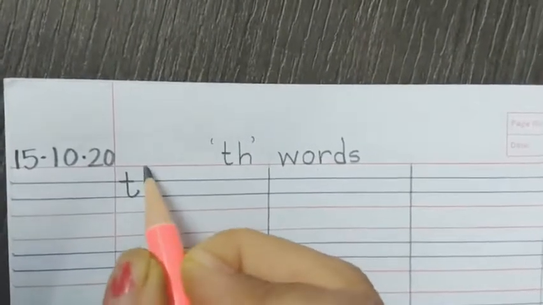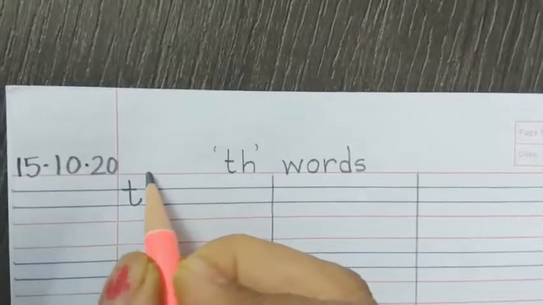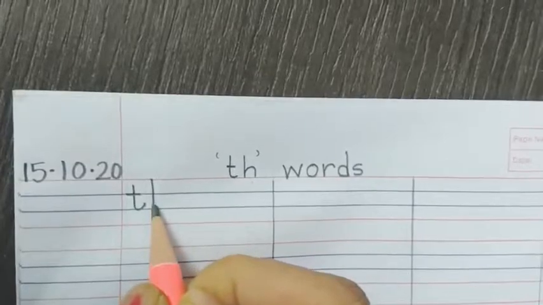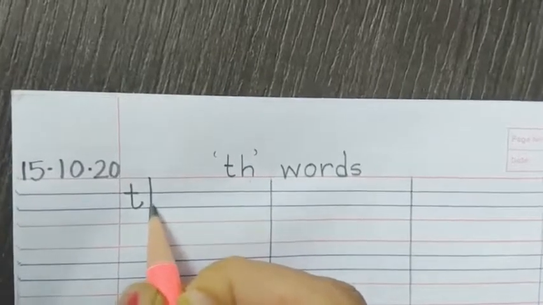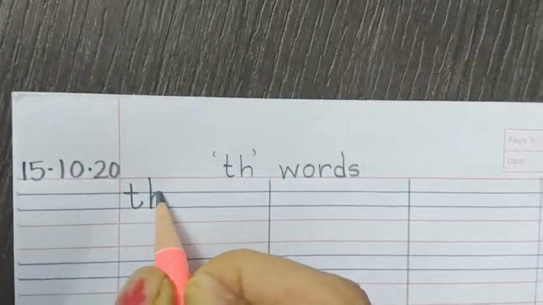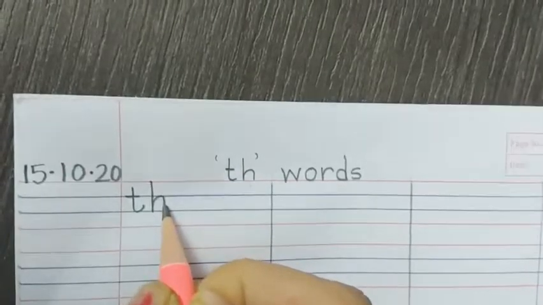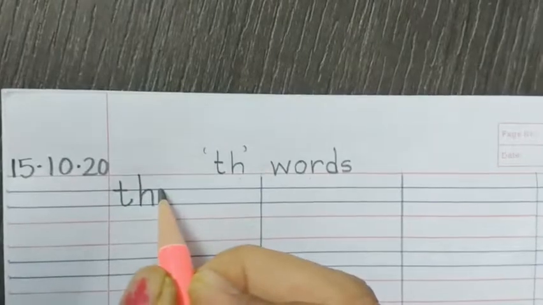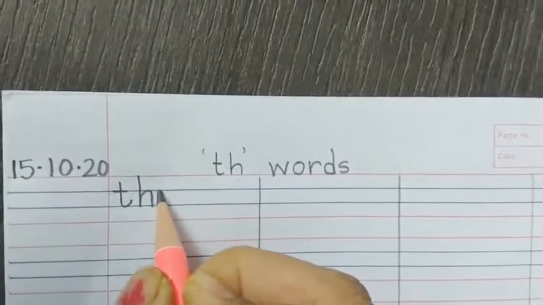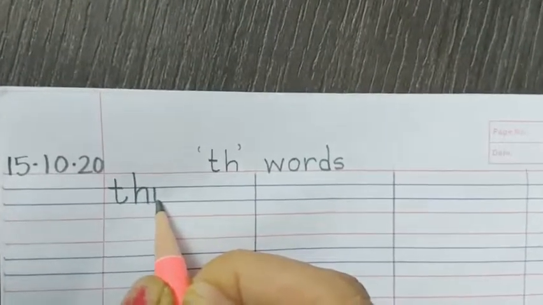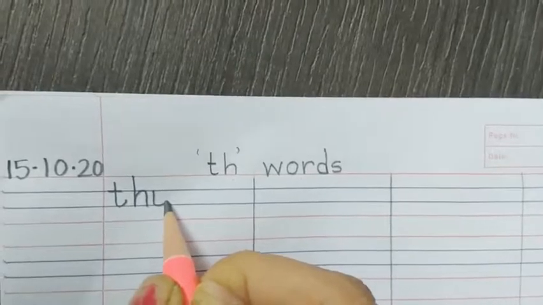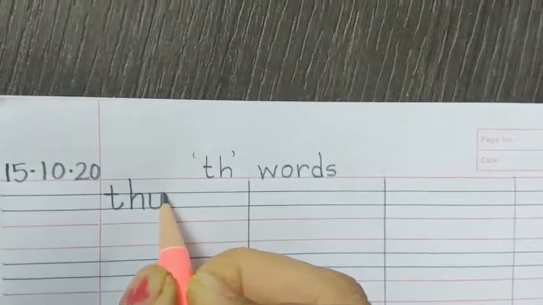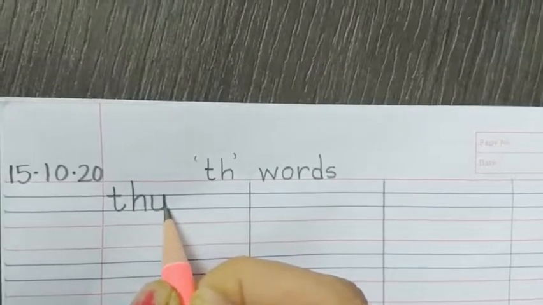T. H. From the red line to the second blue line, a straight standing line. On that line go up to the first blue line, make a curve, come down, touch the second blue line. H. U. From the first blue line to the second blue line, a straight line, make a curve on the second blue line, go up to the first blue line, come down.